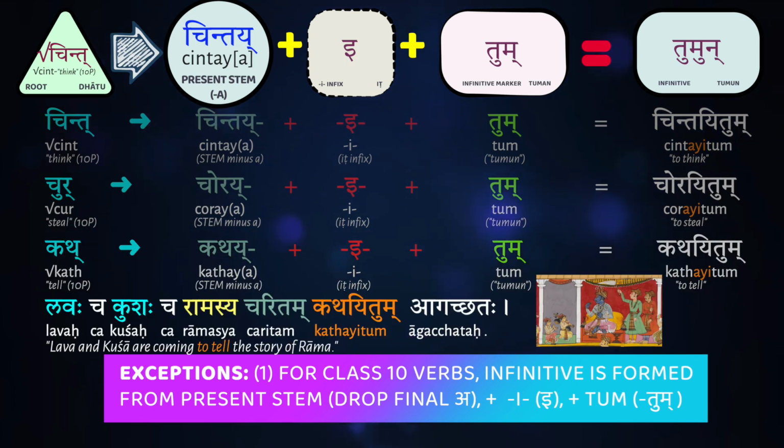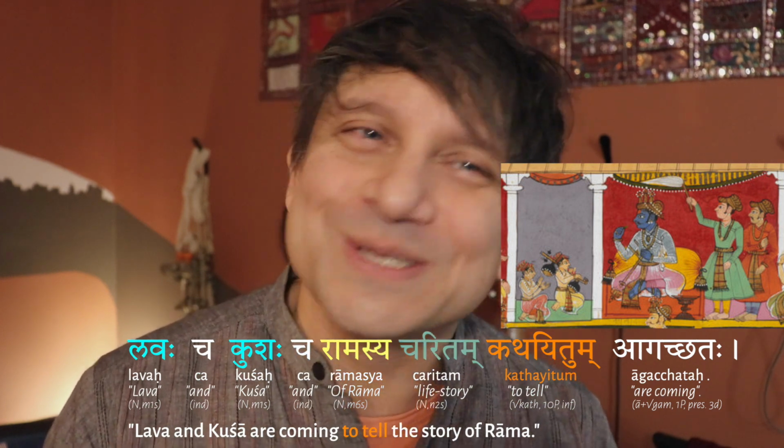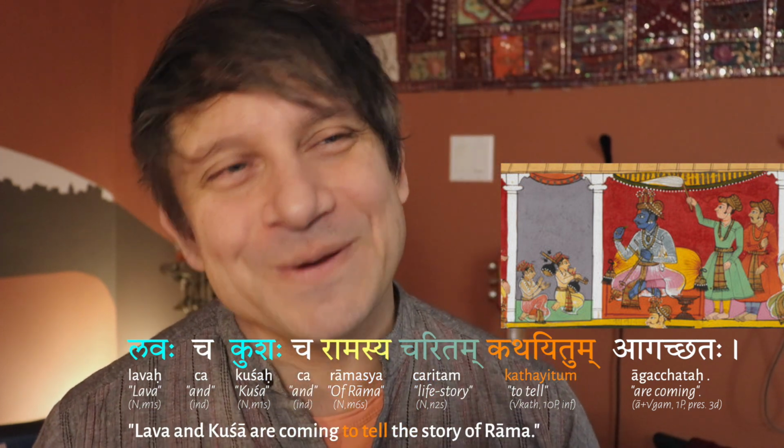Lavascha kushascha ramasya charitam kathayitum agachataha. Lava and Kusha are coming, agachataha, third person dual, to tell the story of Rama. Charitam ramasya. Look at that. Just look at it for a second and pat yourself on the back if you're able to now read this sentence. Think of how far we've come, right?